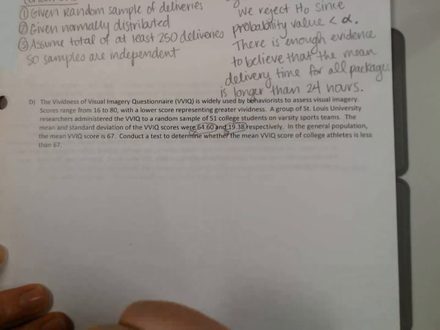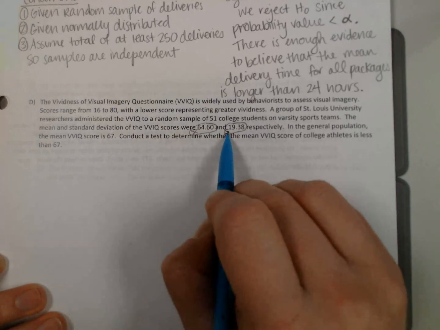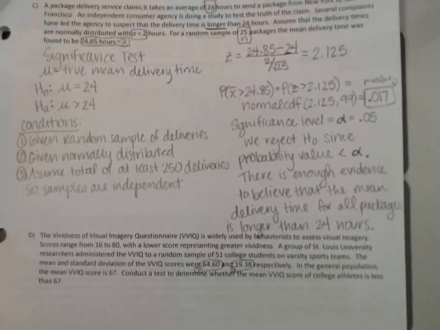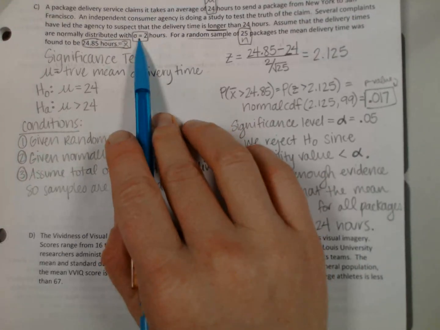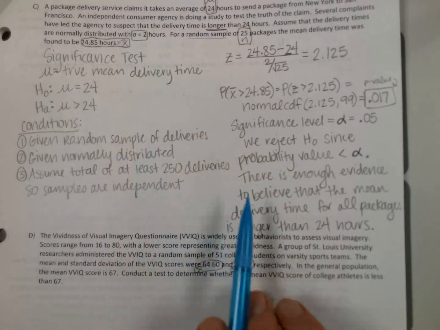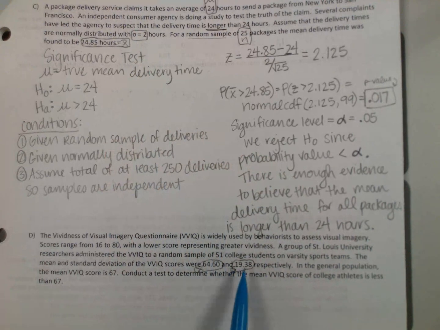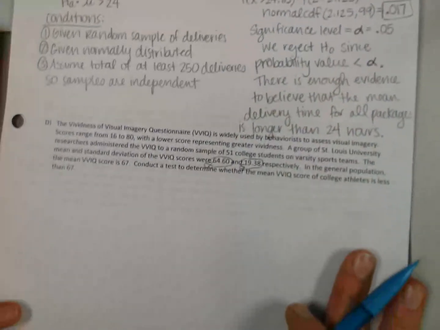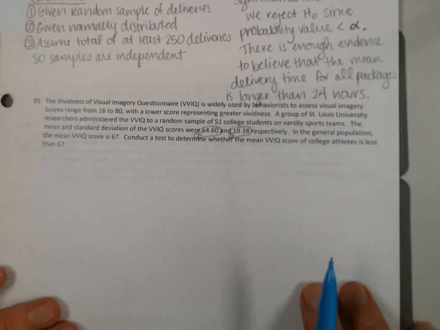Hopefully you're remembering that when I have an s, a sample standard deviation, rather than a population standard deviation, this is why we have to switch to using a t-score rather than a z-score. So keep that in mind as we go.